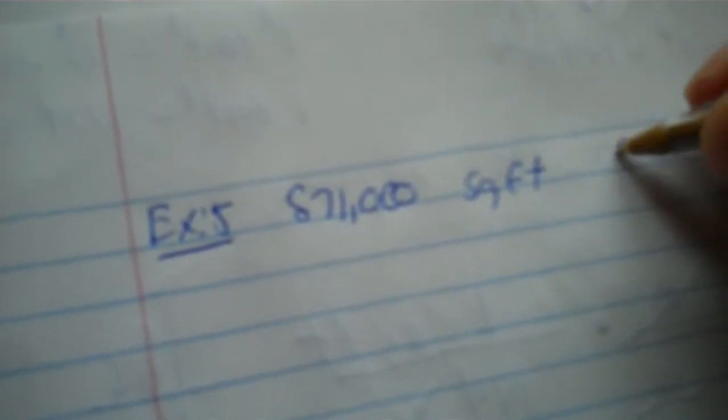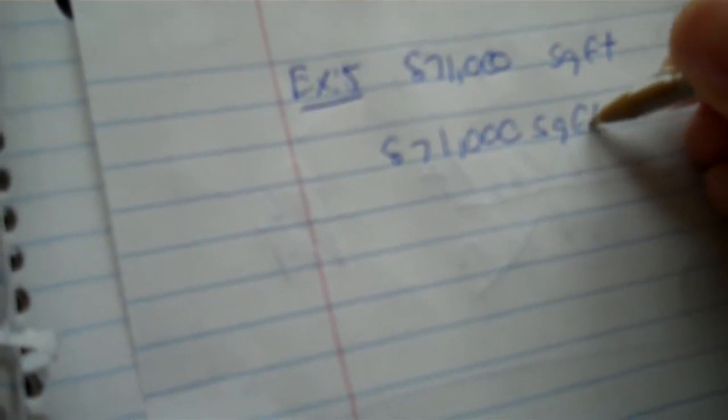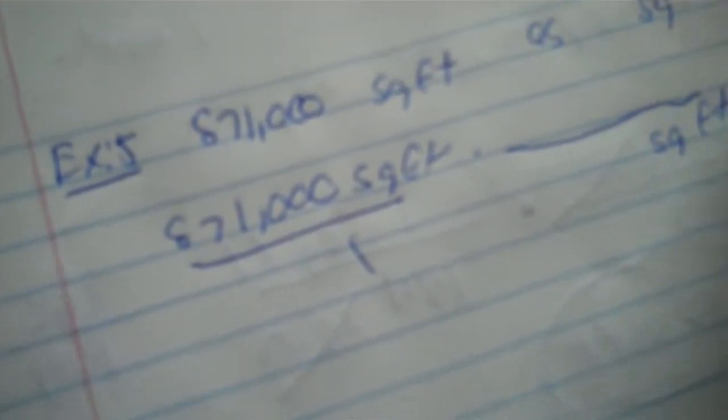Example 5. 871,000 square feet as square miles. This one's going to be a big number, or you're going to be dealing with a big number. The answer might not be big. I want to get it out of square feet and into square miles. Well, 1 square mile is 27,878,400 square feet. Those get deleted, and then we end up with 871,000 over 27,878,400, which is 0.03.